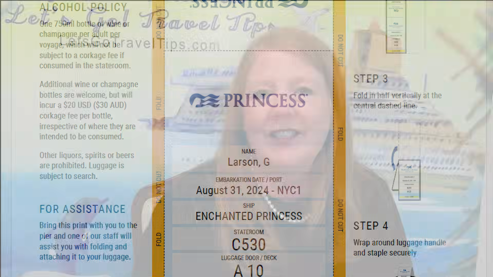A lot of people ask, is there a limit to how much luggage you can take on a cruise ship? Nope. They don't tell you only, can check 2 bags or whatever. You can take as many as you would like. Let me know what questions you've got about this.